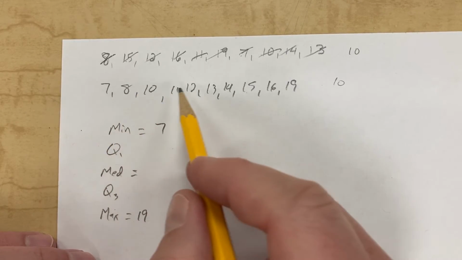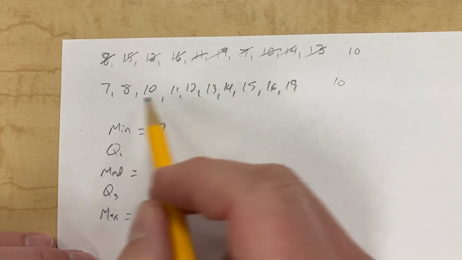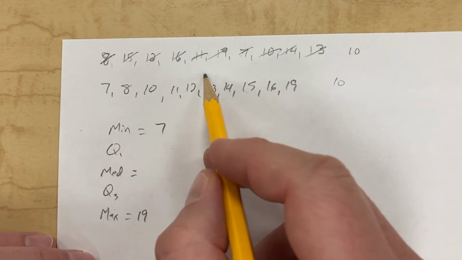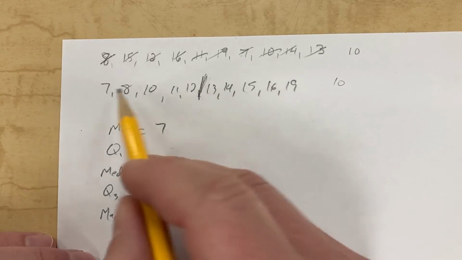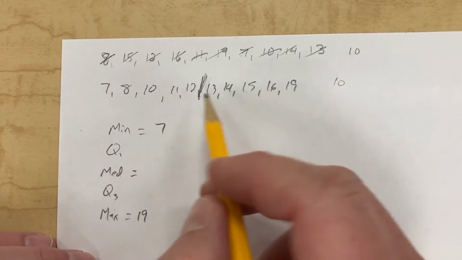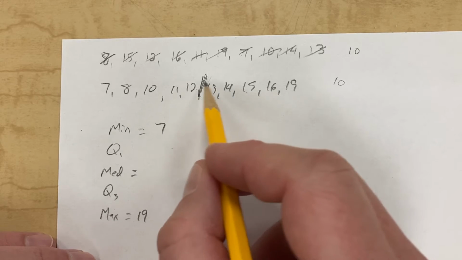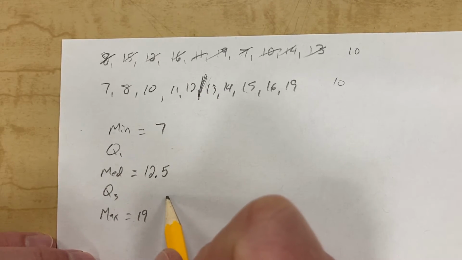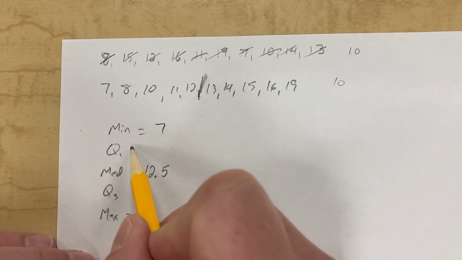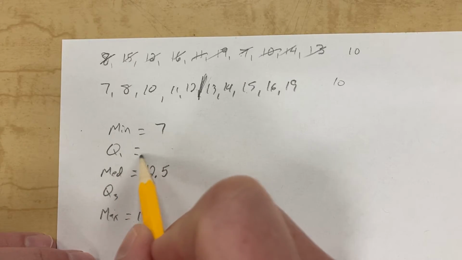I wanna go 5 numbers this side, 5 numbers this side, right? 1, 2, 3, 4, 5. Make a line here, 1, 2, 3, 4, 5. Now I have this bar here that separates the lower half from the upper half, and that bar is right between 12 and 13, so our median is 12.5. Okay.